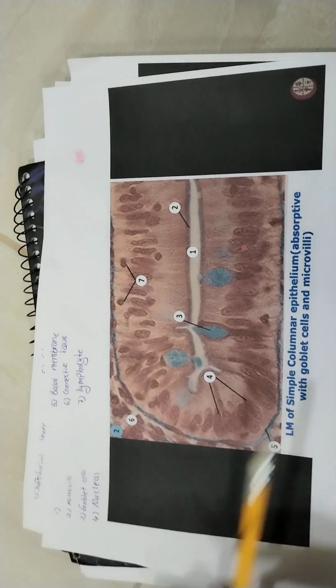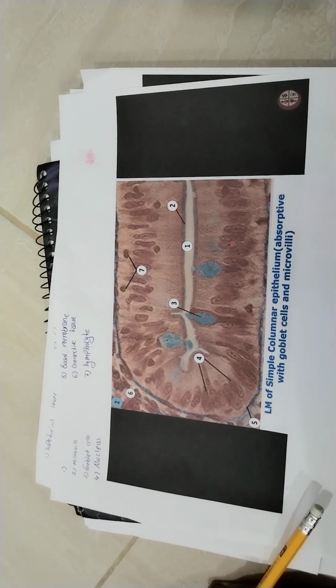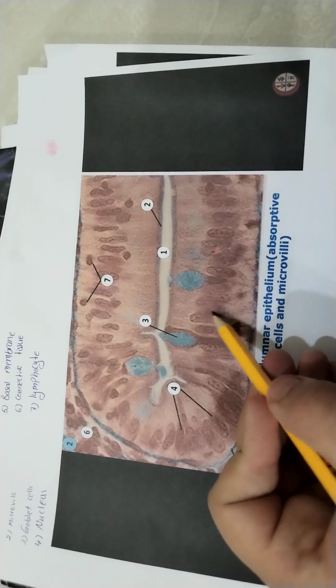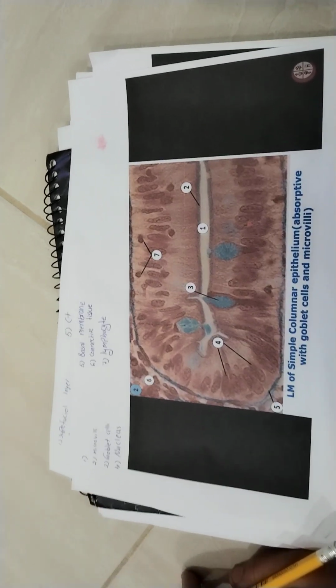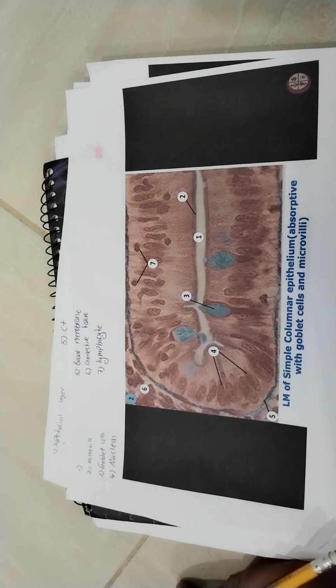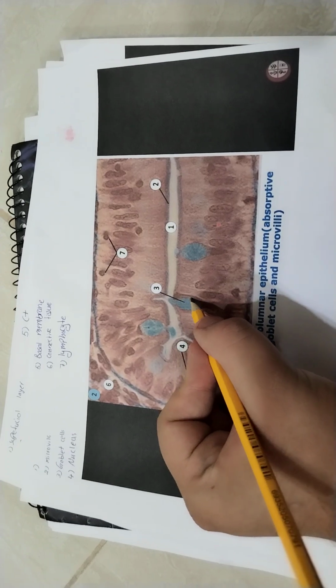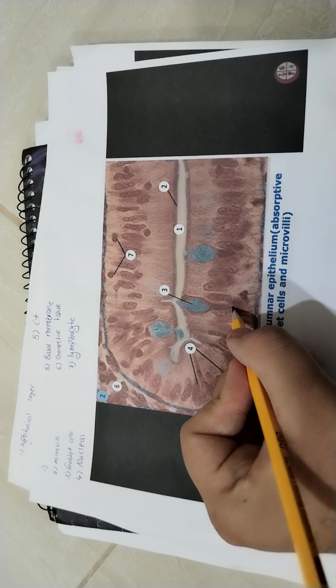So here we have another important slide of light microscopy. LM means light microscopy of simple columnar epithelium. Simple means it's only one layer, but the cells are long, so those are columnar cells. This is called absorptive cells with goblet cells and microvilli. Why is it called absorptive? Be careful, it's a very important note, because we have goblet cells. Number 3 is a goblet cell. Where is the nucleus of the goblet? Here.